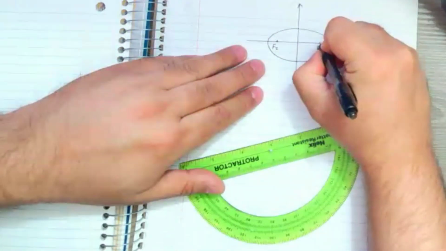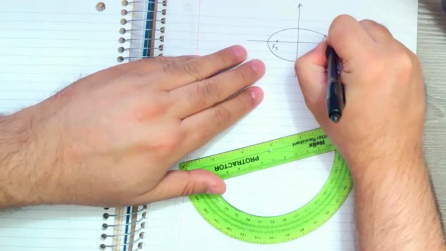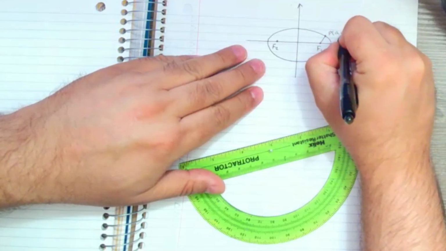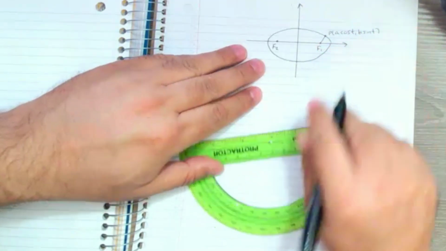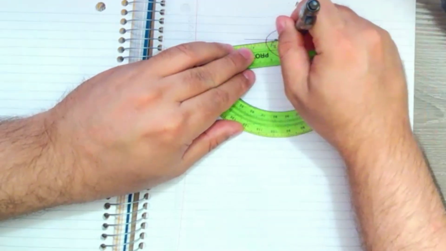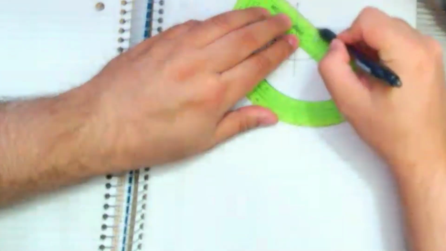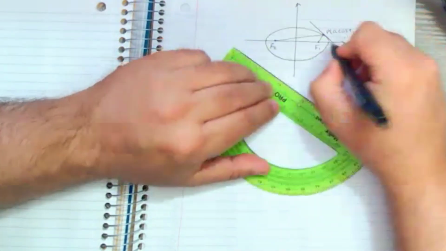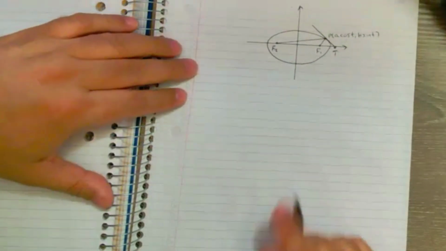And so a ray from the first focus is reflected at a point P with coordinates a times cosine of t, b sine of t, and it's reflected at that point to pass through the second focus. And the tangent to the ellipse at the point P intersects the x-axis at the point T. So we need to determine the coordinates for that point.